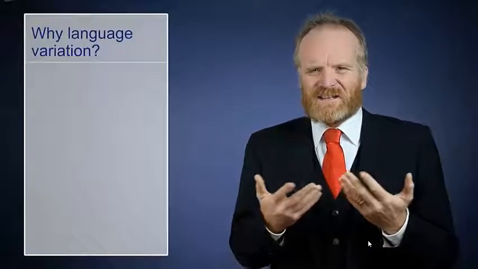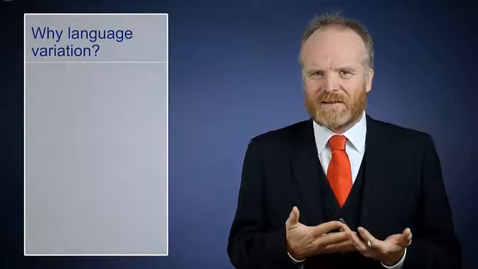Given that there is variation, there can be confusion. If I speak slightly differently from you, it means maybe sometimes you don't understand what I say. If I change my language, it means that maybe previous generations will no longer be able to understand me perfectly. So why is there this impractical thing of variation?